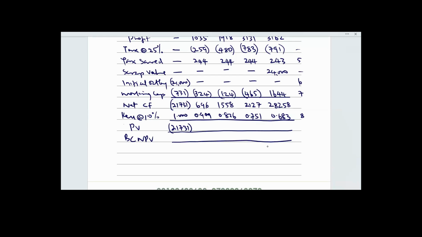So I would then say 696 multiplied by 0.909 equals 633. Next one, 1,558 multiplied by 0.826 equals 1,287.